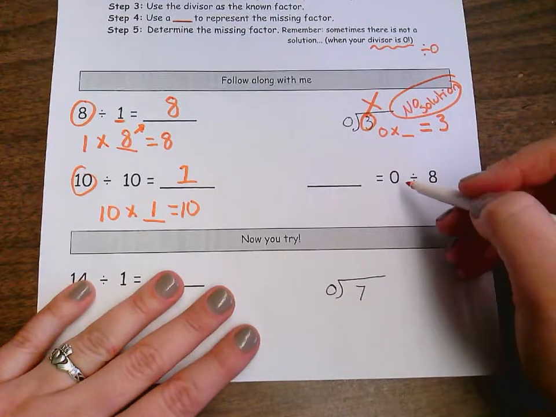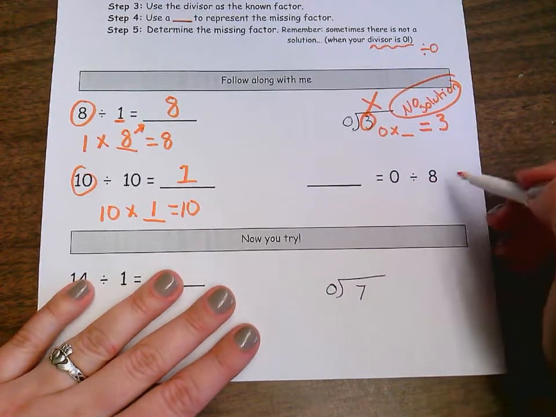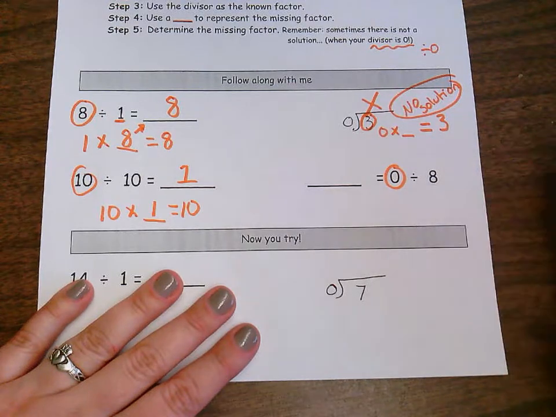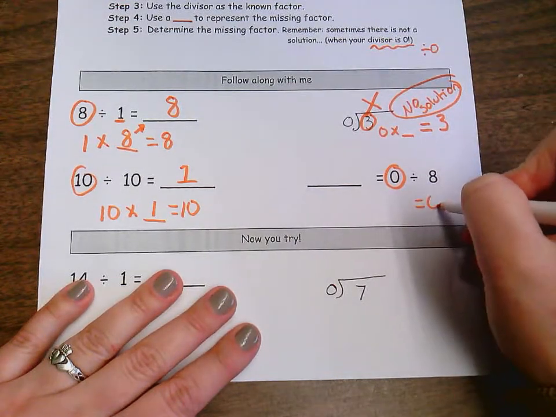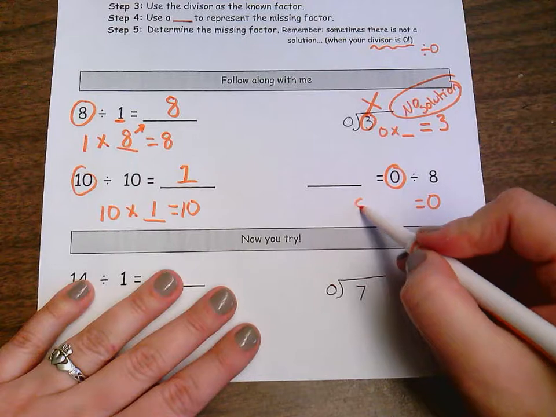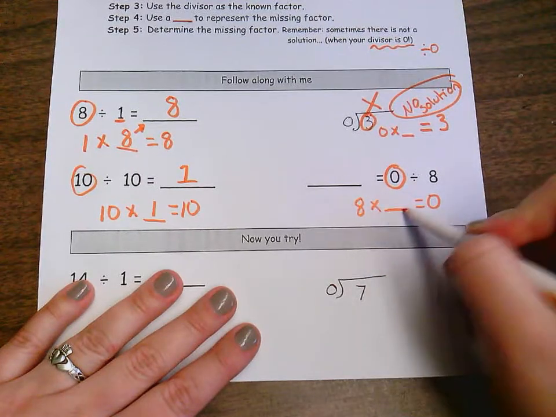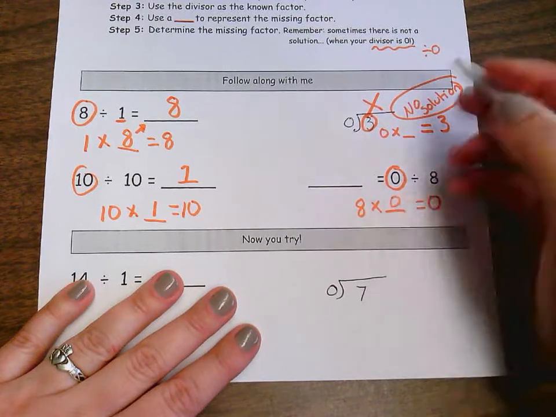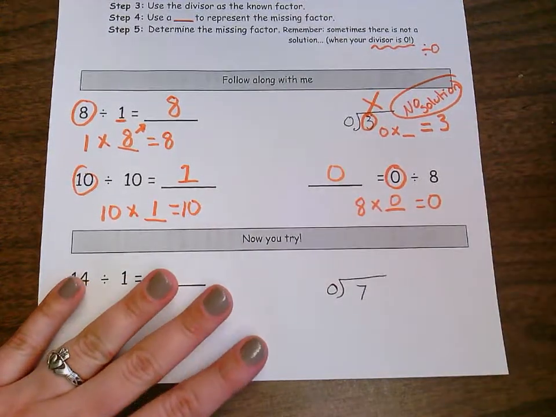All right, one more together. 0 divided by 8. I'm going to circle my dividend here, and then there's my divisor. So I know that my product is going to be 0. My factor I know is 8. 8 times what is going to give me 0. And of course, if we put a 0 there, our answer will be correct.